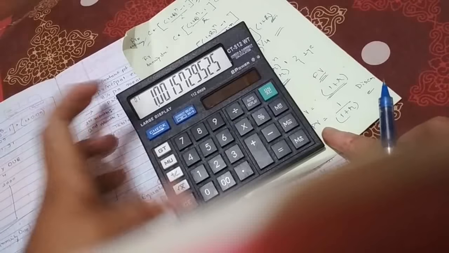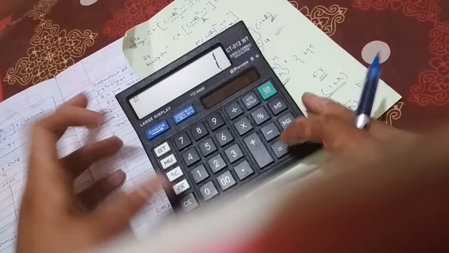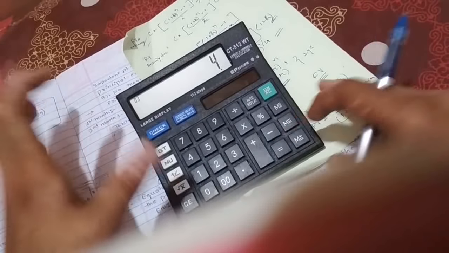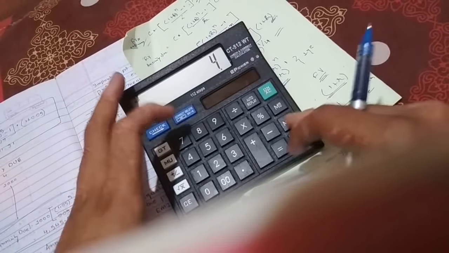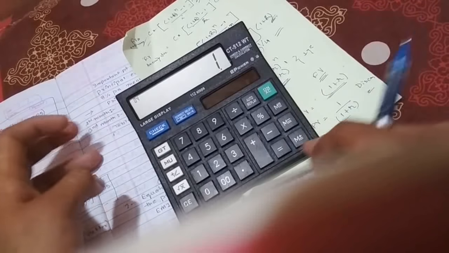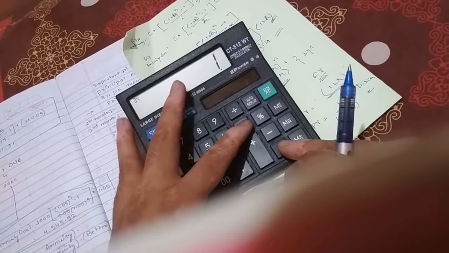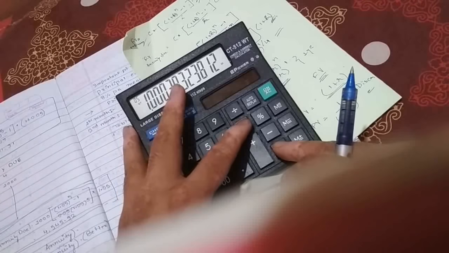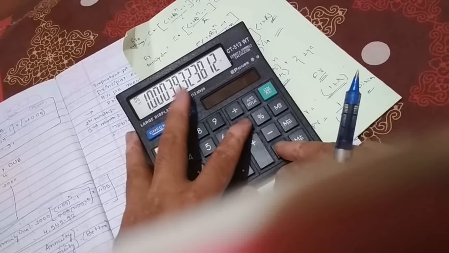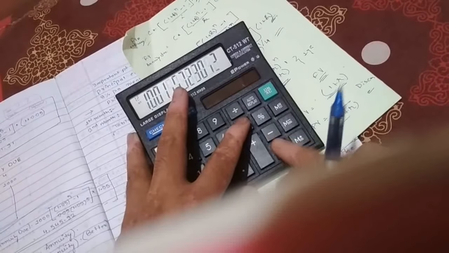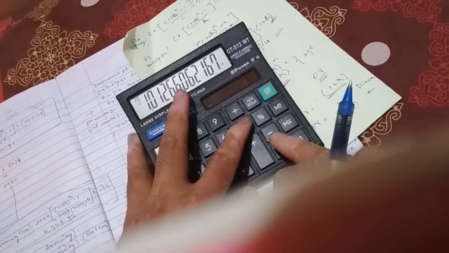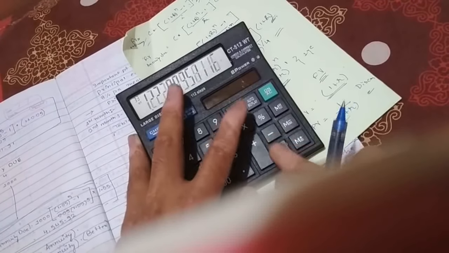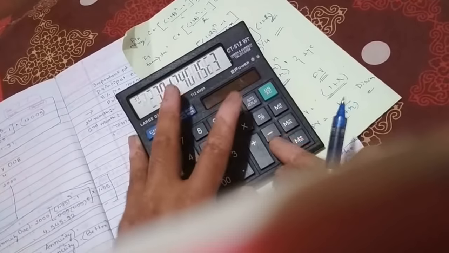From this you have to subtract 1. Okay, then you have to divide by 4, then you have to add 1, you have to press equal to, then you have to press multiply equal to 12 times. 1 2 3 4 5 6 7 8 9 10 11 12.